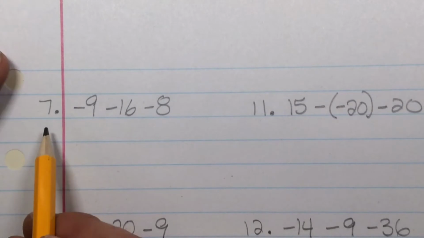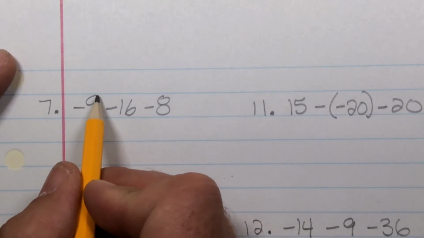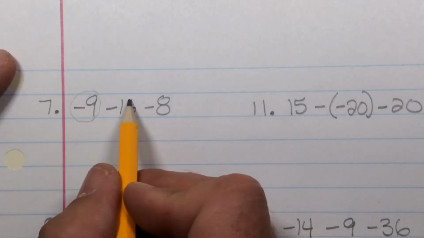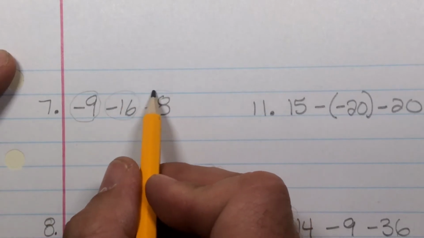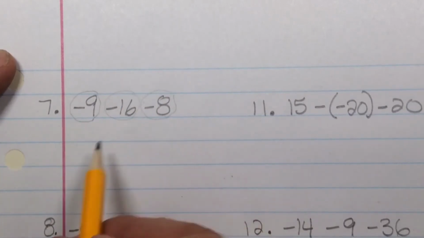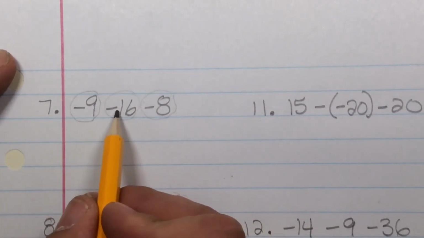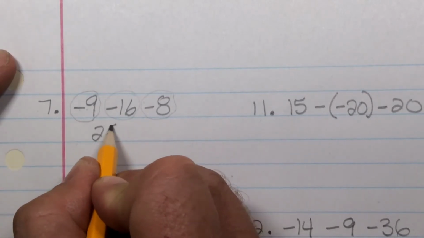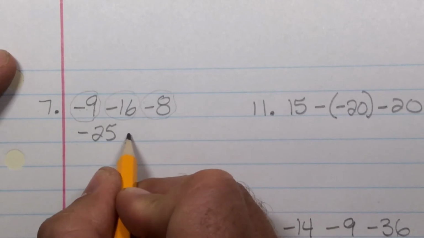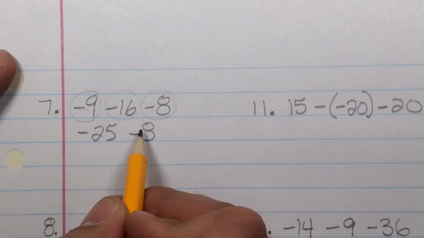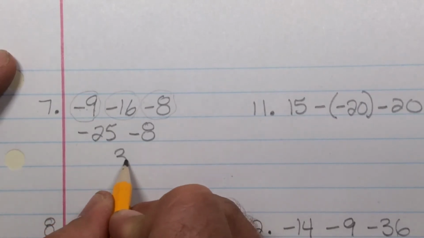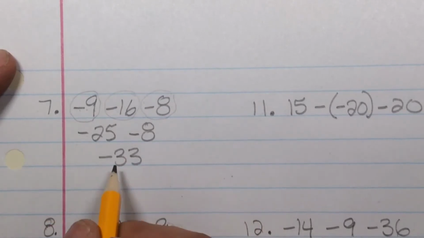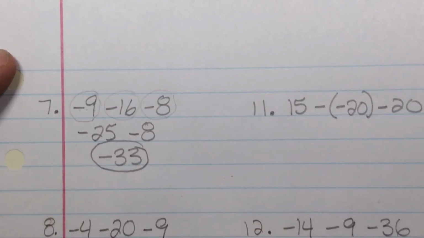Okay, so the first one, number 7, where I look at this and I say I have a negative 9, I have a negative 16, and I have a negative 8. Well, they're all negatives. That's nice. So negative 9 plus negative 16, same sign, add and keep, and I still have this negative 8. Same sign, add and keep. So my final answer is negative 33.